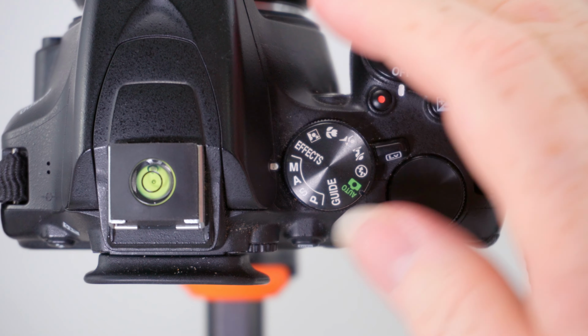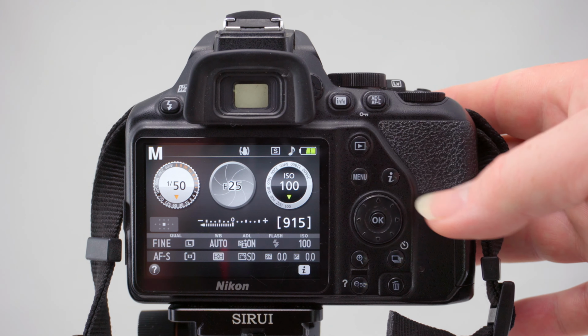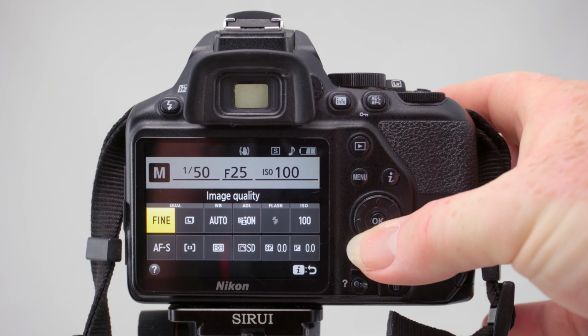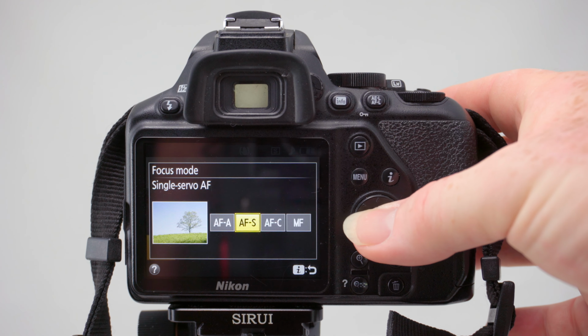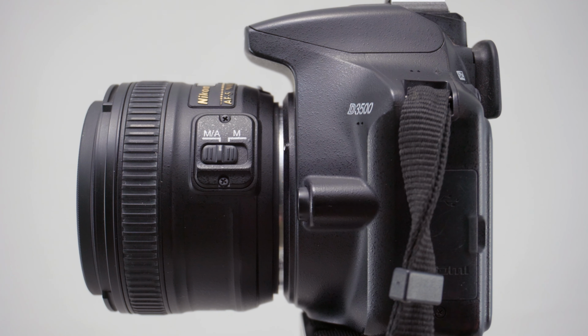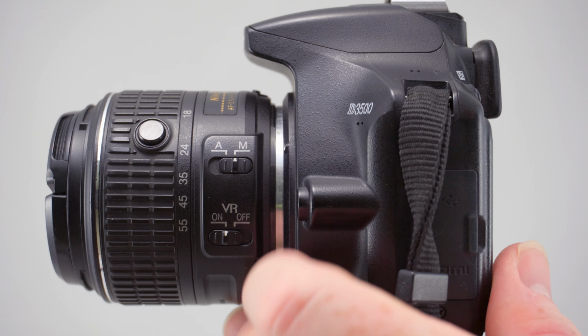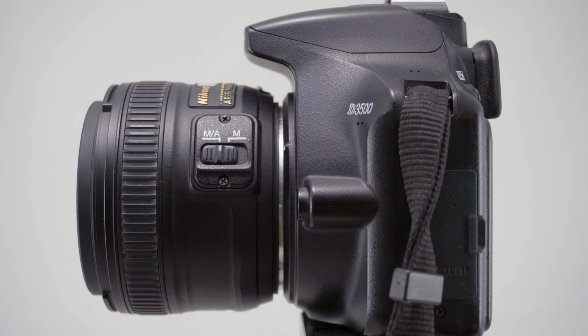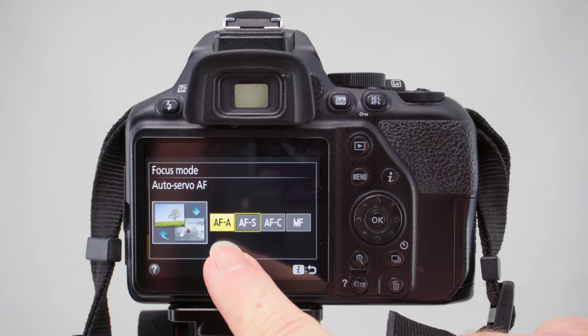I will turn my mode dial to M and bring up the information display by pressing the i button. Using the multi-selector, I will then navigate to focus mode in the bottom left-hand corner. If you are using a lens that has an A-M or M/A-M switch and it is set to M, you will not be able to access this part of the menu. Make sure the switch is in the A or M/A position. The first option that we have here is AF-A.